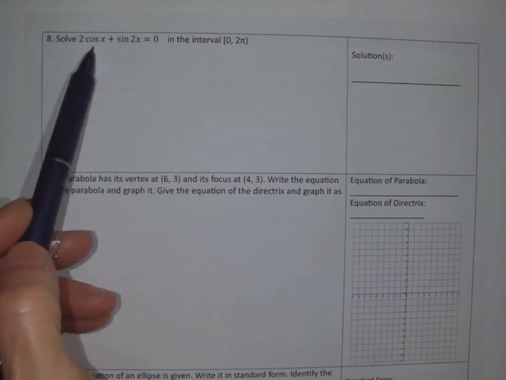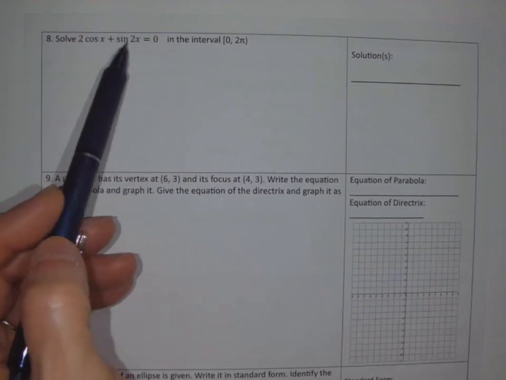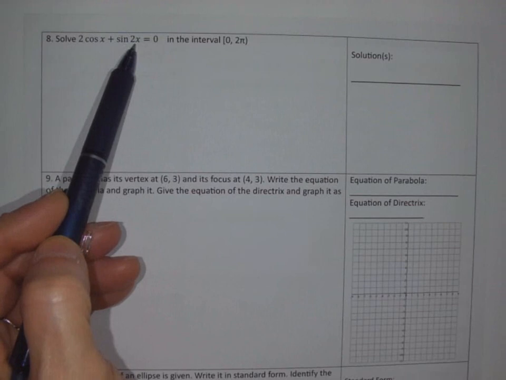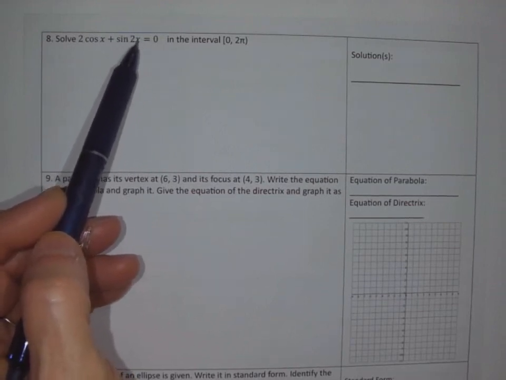So what we're doing here is we're doing two things in one problem, checking if you know how to solve a trigonometric equation and if you know how to deal with double angles. Because you have to notice that this is not just an angle, right? It's 2 times the angle. So we need to deal with that.